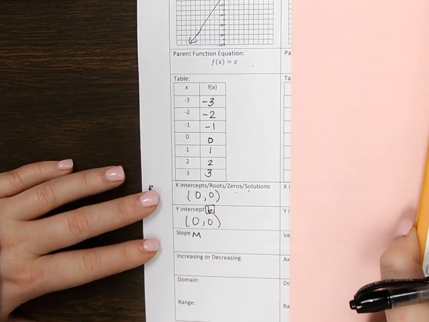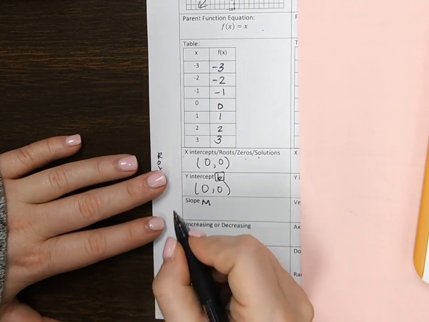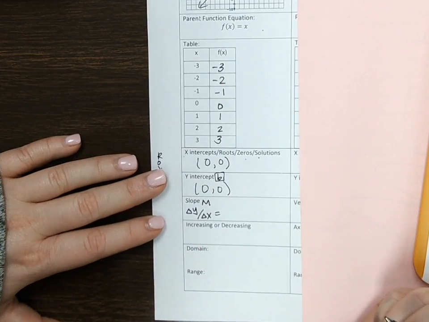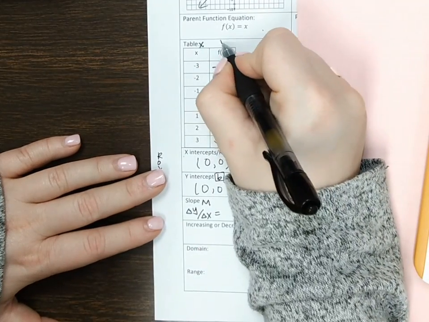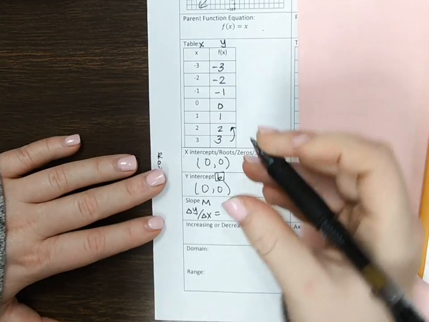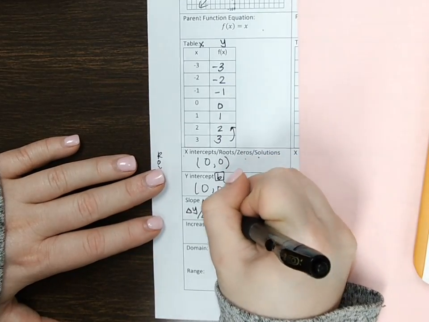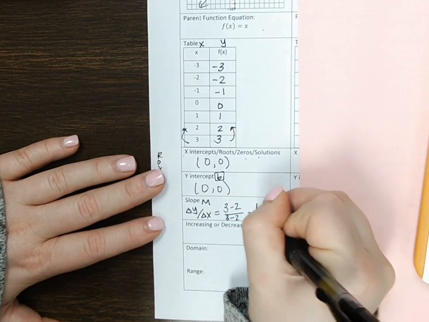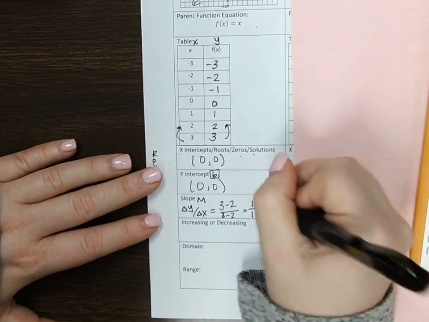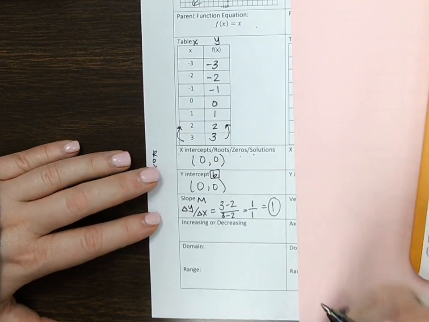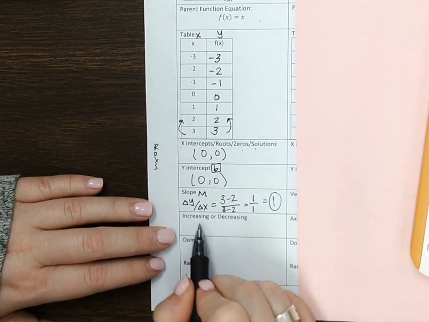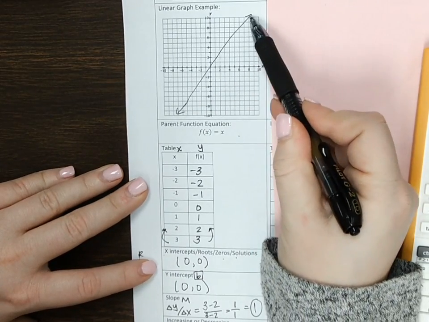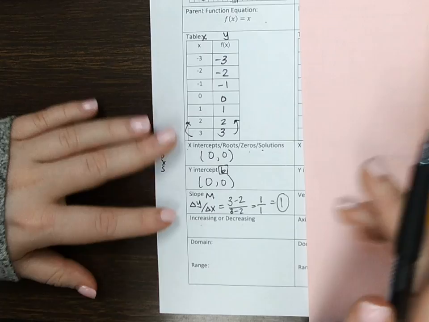In order to find our slope, if you've forgotten this, it is in your notes, but this is just your delta y, or the change in y, over the change in x. In our table, this is our x, and this is our y, so I'm just going to pick these 2 points. So I'm going to say 3 minus 2 over 3 minus 2. This just gives me 1 over 1, and 1 divided by 1 is 1. Next, it asks us, is this graph increasing or decreasing? Looking at our graph, we read from left to right. This is a positive slope, so this is going to be an increasing graph.